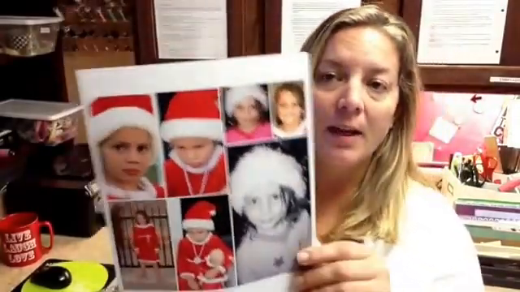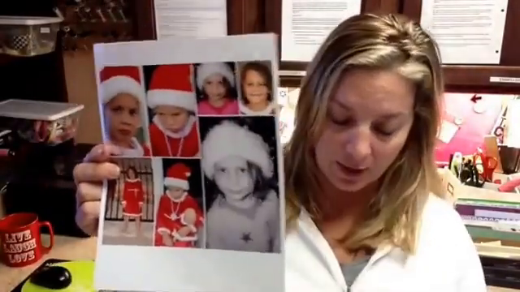So today we're going to make a layout with this photo collage. So it's not exactly the same size, but it's pretty similar. And so I am going to show you a couple things. First off, the video is going to be a little wonky when I move it, so I hope you'll just bear with me a little bit.